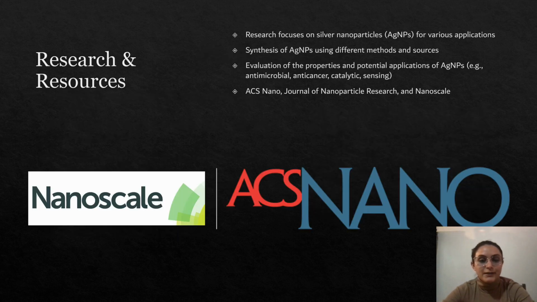Research on silver nanoparticles has been expanding in recent years due to their potential applications in various fields, including biomedicine, electronics, and environmental remediation. Silver nanoparticles have unique physicochemical properties that make them attractive for these applications, such as high surface area to volume ratio, antibacterial properties, and plasmonic properties.